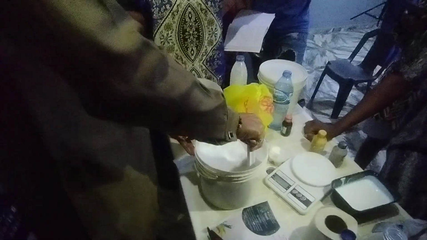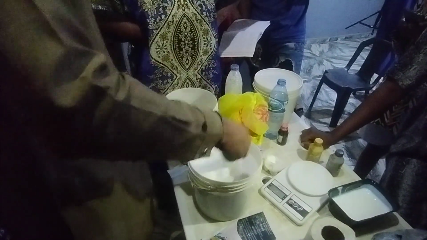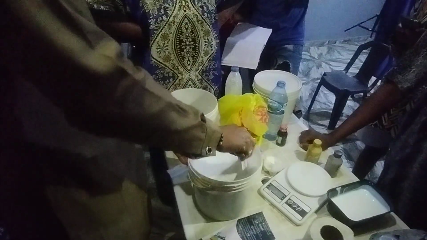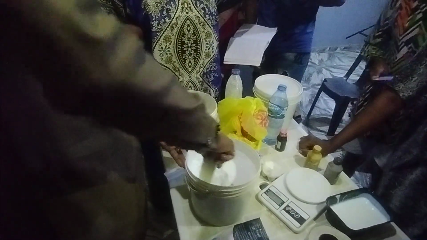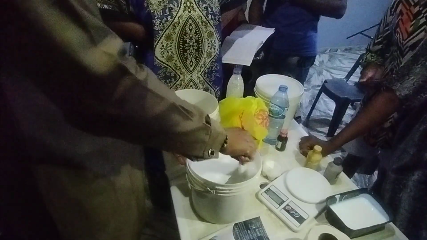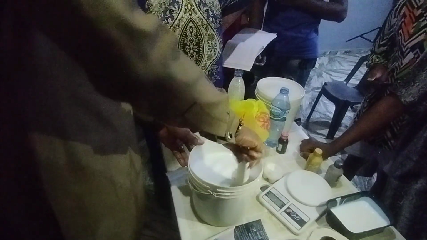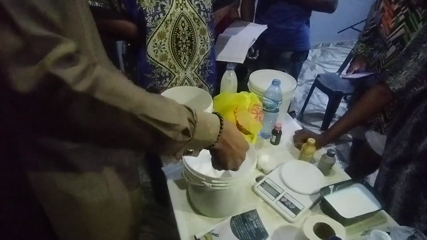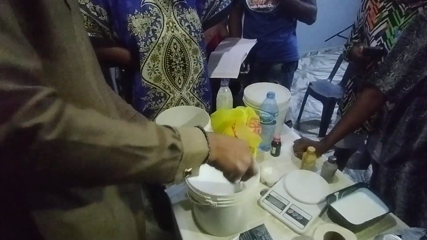So you just stir it, and make sure you turn it well for everything to get mixed. We are done turning now.